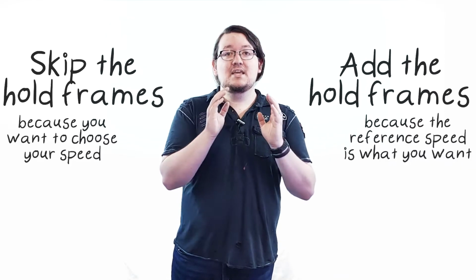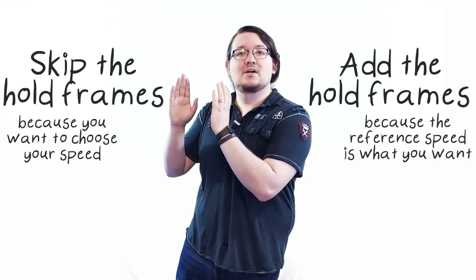To simplify, if you want your motion going at the exact speed and pace as your reference video, keep the holds. If you want to choose that speed and pace yourself later, remove the holds.